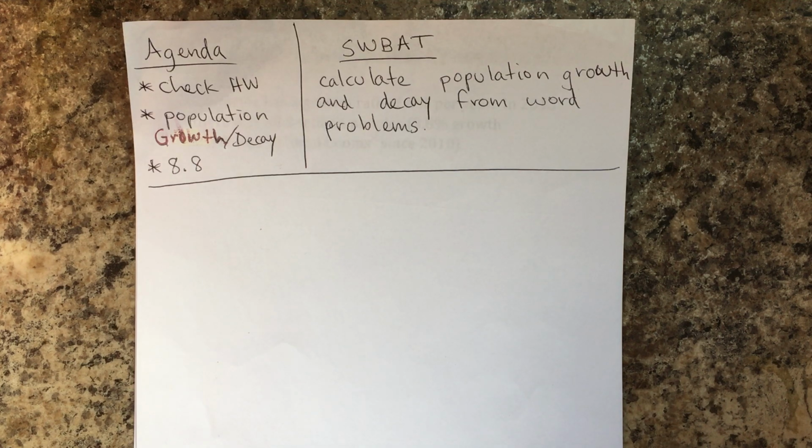Hello students, today's agenda is to check homework. We're going to be learning about population growth and population decay, and you will be able to work on 8.8. Today, students will be able to calculate population growth and decay from word problems.